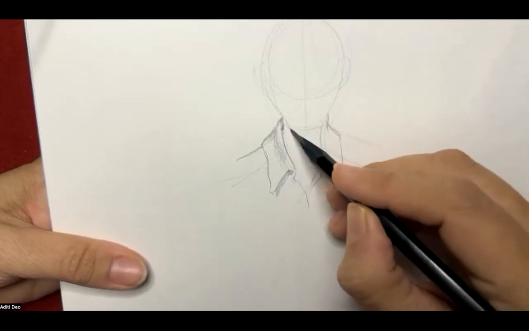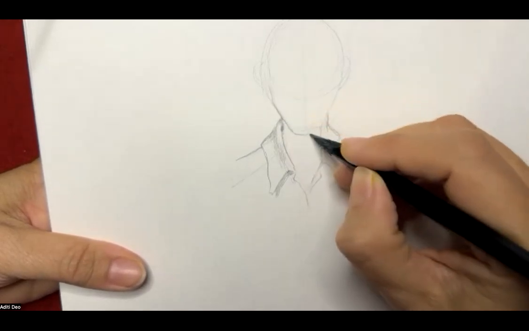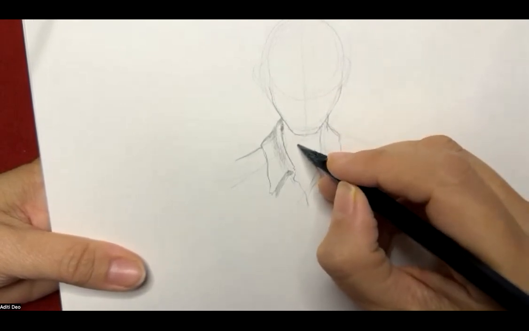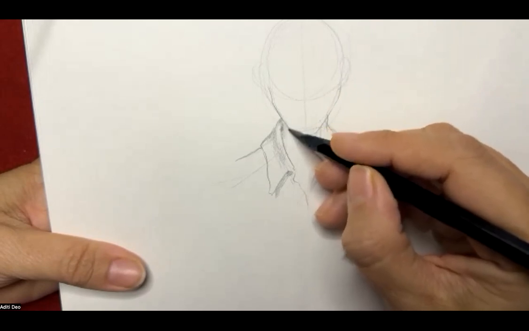And then if this is the face, edge of the face, you will have, oh, even skin for that matter. Skin also behaves like fabric, by the way.